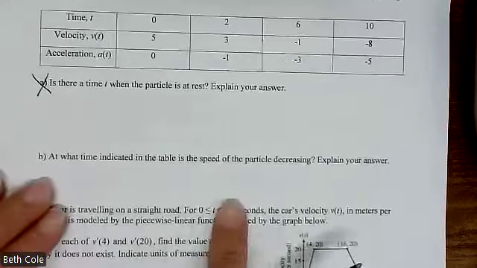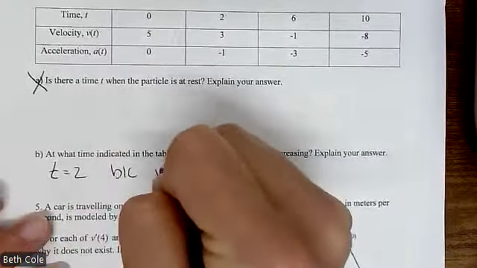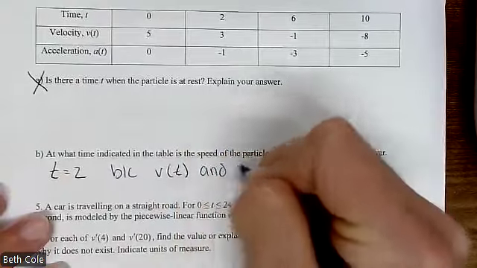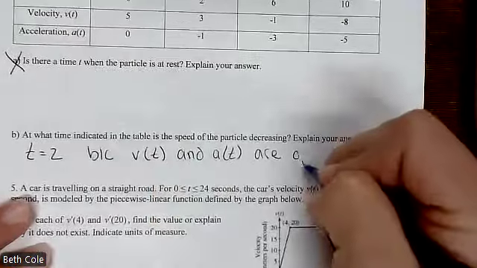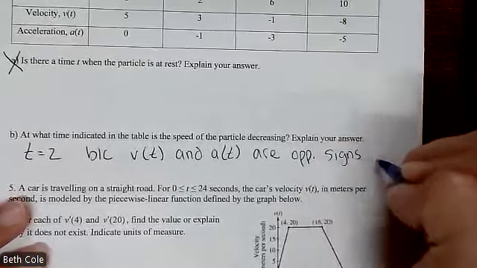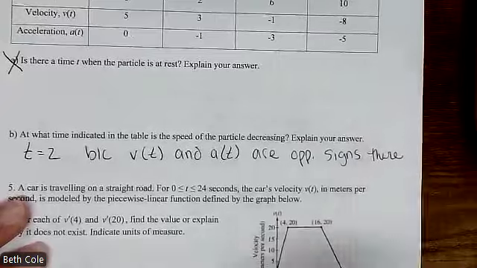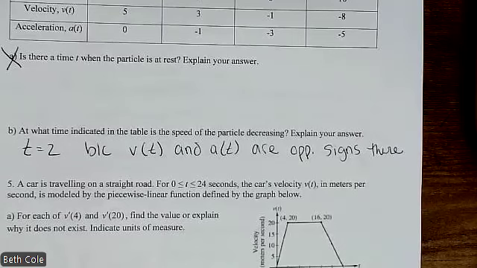So at what time indicated in the table? We would say time 2 because velocity and acceleration are what? Yeah, I would stick with opposite. Opposite signs there. But that's it. And you have to say signs. If you just say opposite, they won't give that to you.